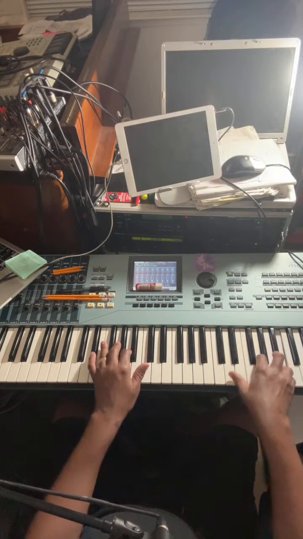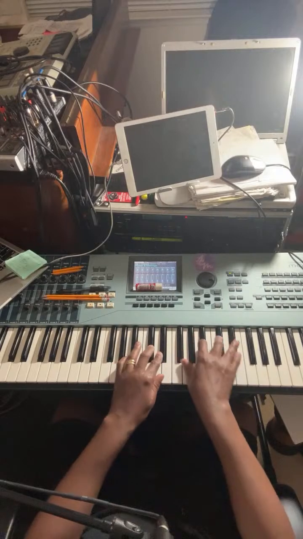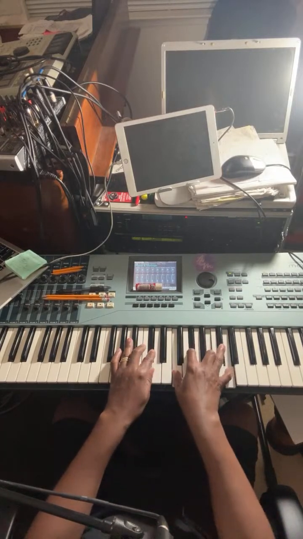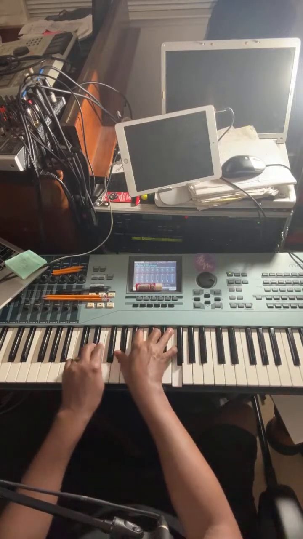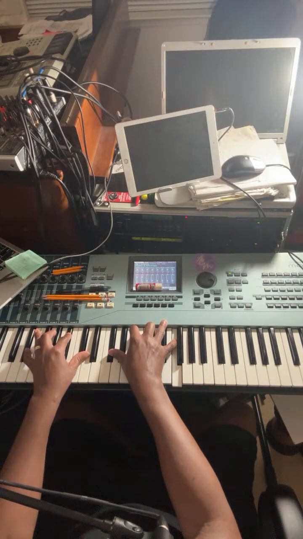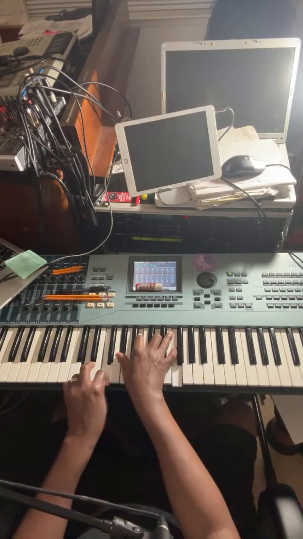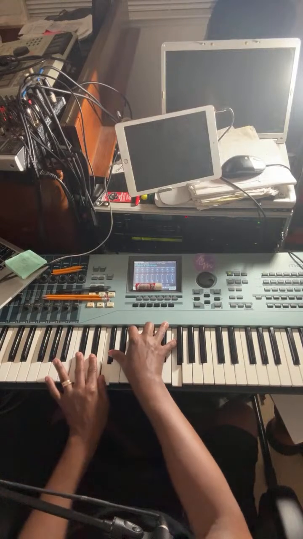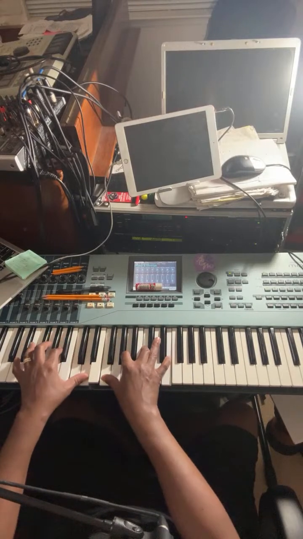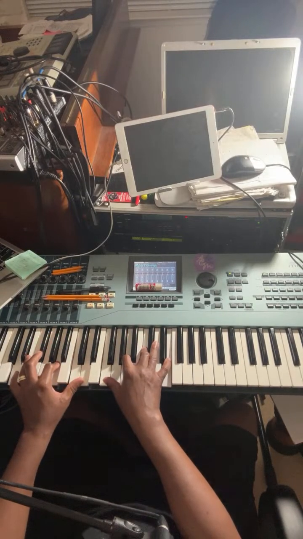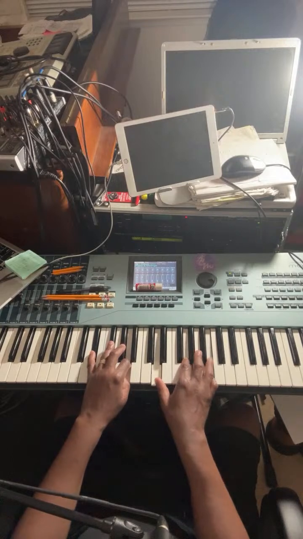because now I understand the theory behind it. So I understood. Oh, that was a mistake. All right, let me try that again. Diminished move. Now I'm going to the minor 9 chord, which is a major 7 chord. Transpose down. I'm trying to make my way out of this movement.